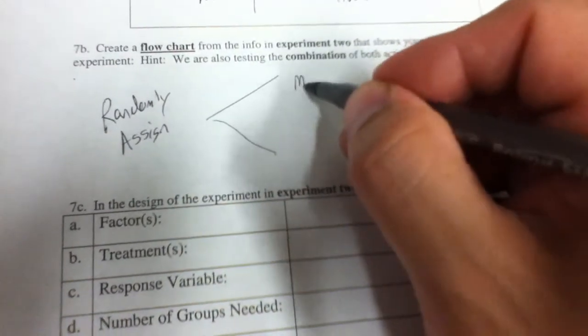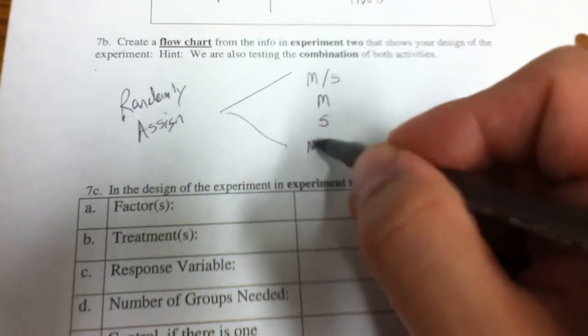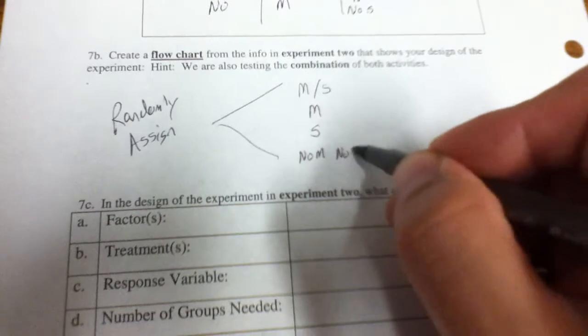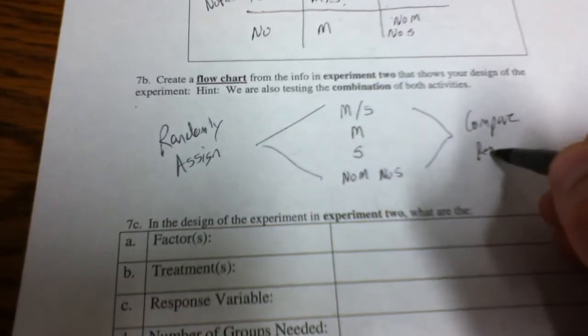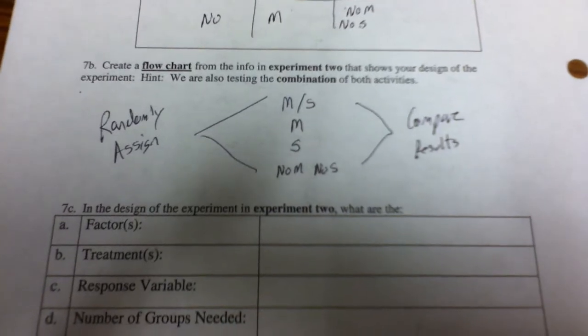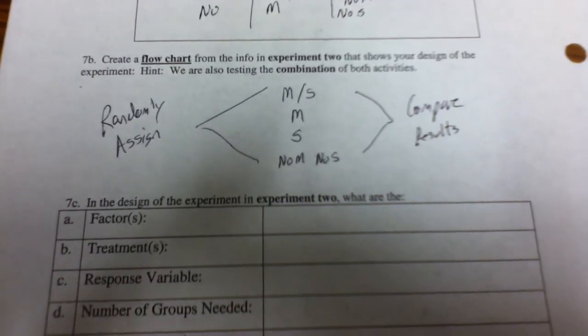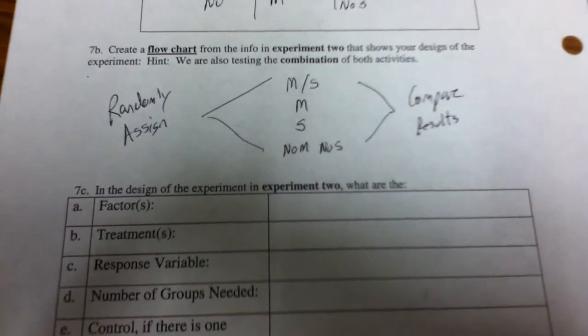Our flowchart starts with randomly assign. We need 4 groups. We're going to have the My Math Lab and Study Notes, Just My Math Lab, Just Study Notes, and the No My Math Lab, No Study Notes group. And at the end of every flowchart, we compare results. Remember again, every flowchart starts with randomly assign and ends with compare results. In this case, we have 4 groups.